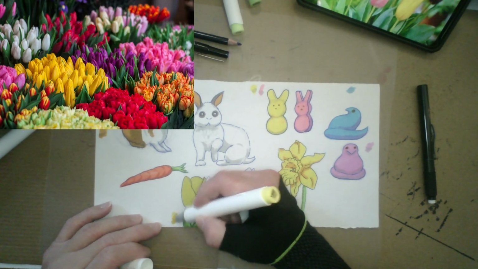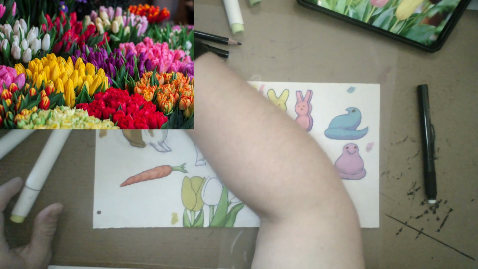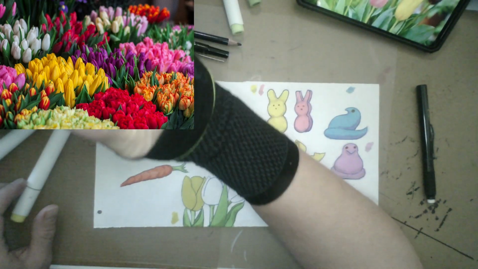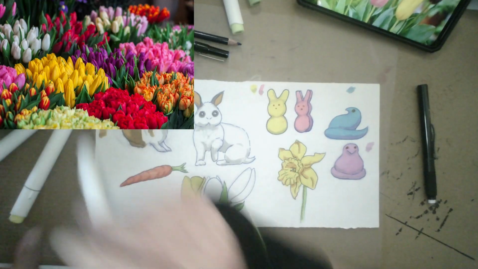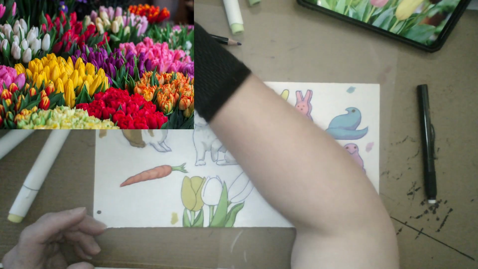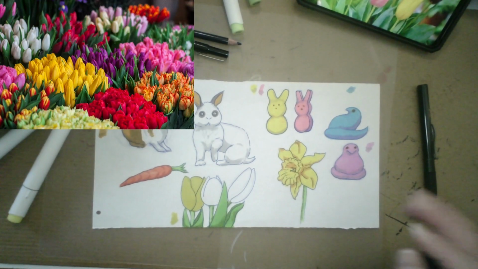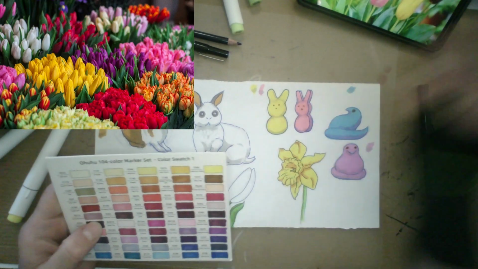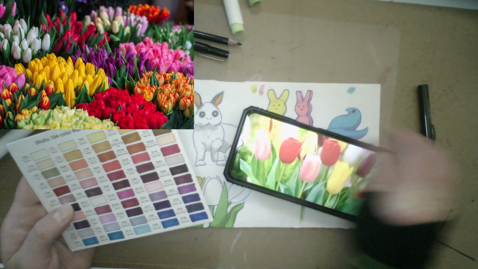Okay, I want to see. I don't think that's going to work. To pick a red, like a rusty red color.